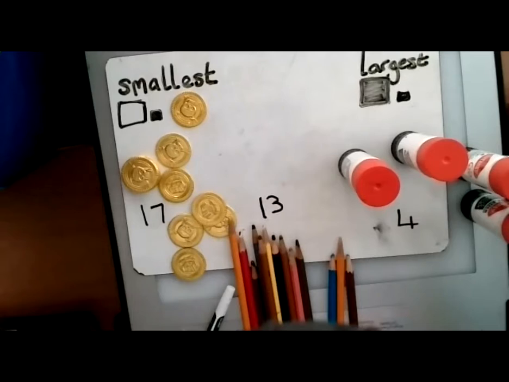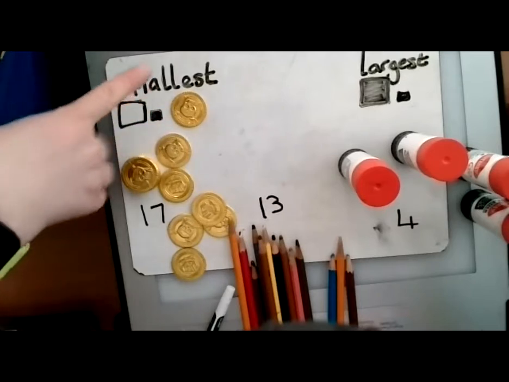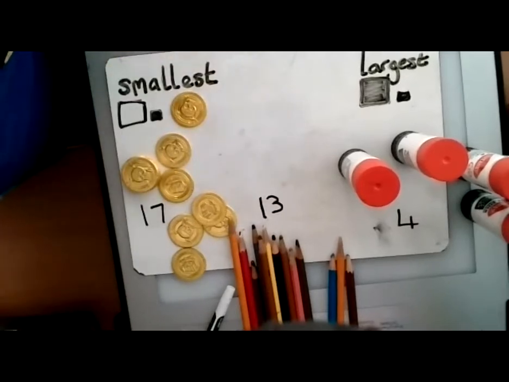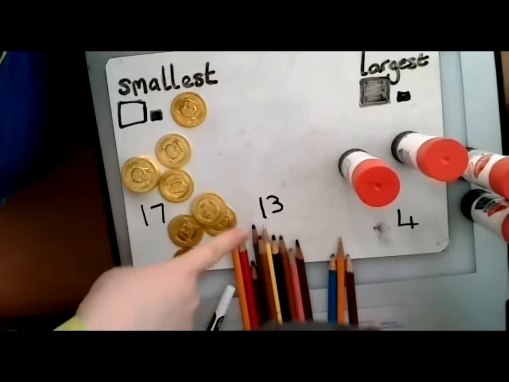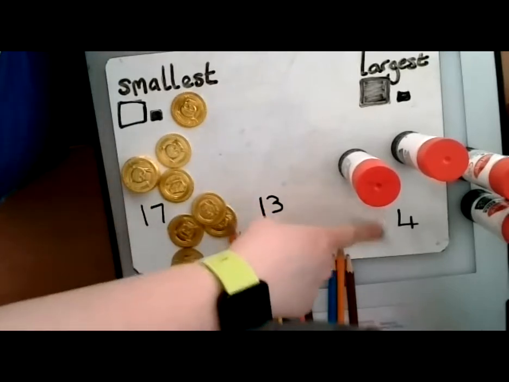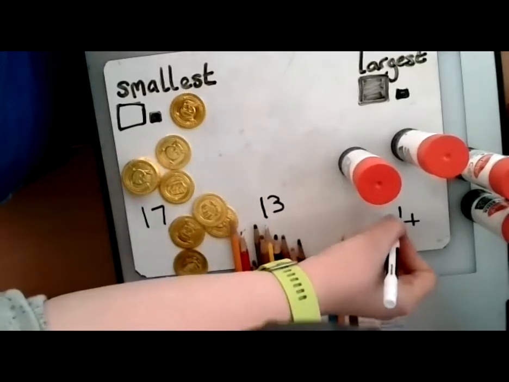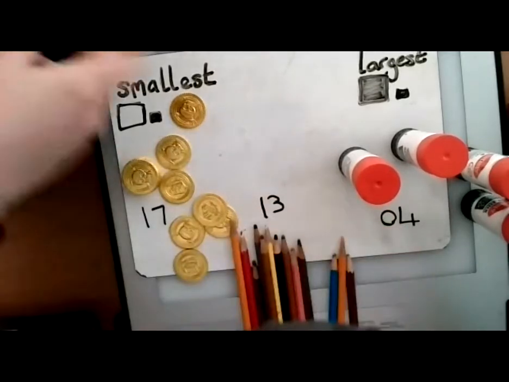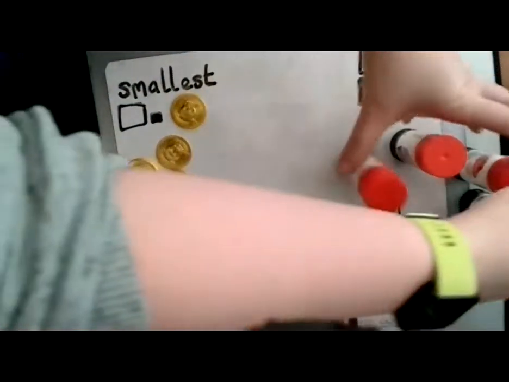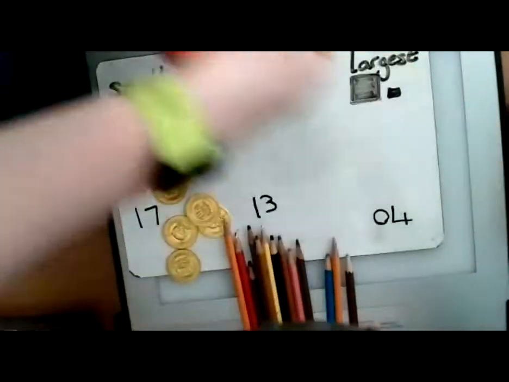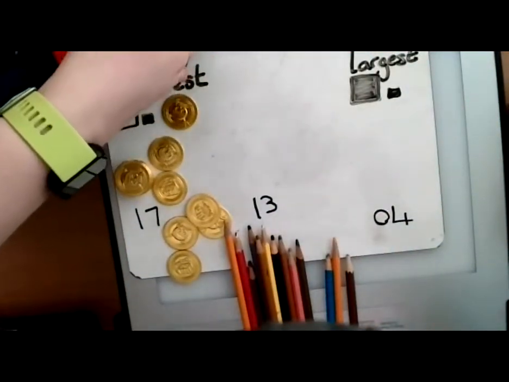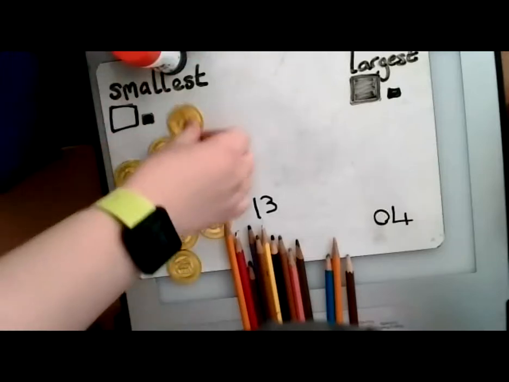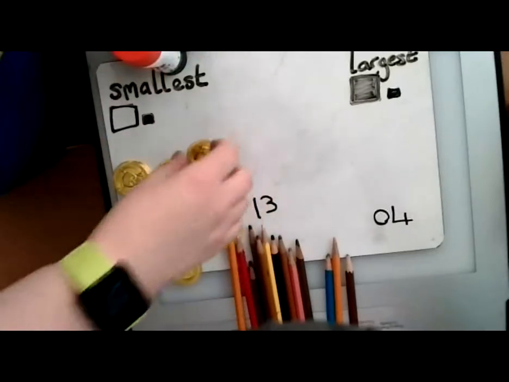And I want to group these. I want to order these into smallest to largest. So which of these numbers is the smallest amount? Well, I can see that this number has 1 ten, and this number has 1 ten, and this number has 0 tens. So I know that 4 is the smallest amount because 4 has 0 tens. So I'm going to put my 4 glue sticks over here because 4 has 0 tens.